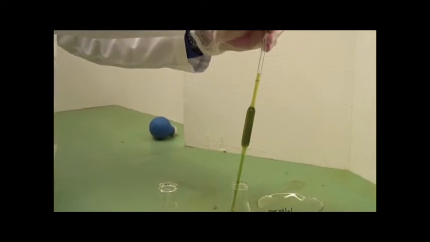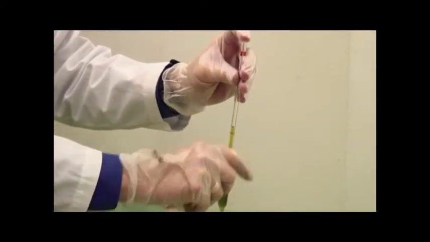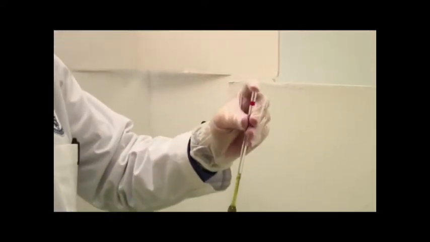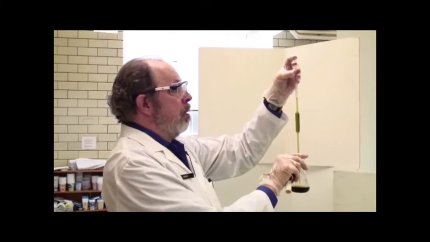It will move a lot faster when it's in the neck rather than in the bulb. Once it's well above that line, remove the bulb and capture it with your index finger. Use your index finger, not your thumb. And the calibration is actually a line, a circle around the neck of the bulb.